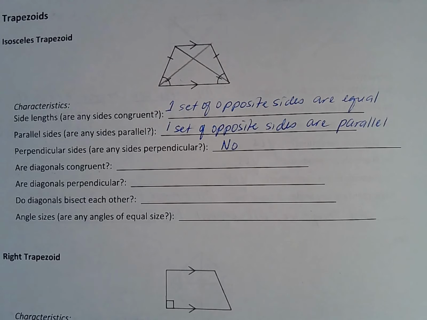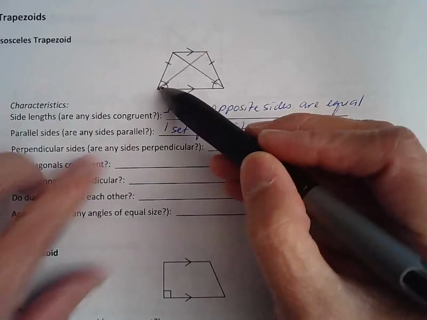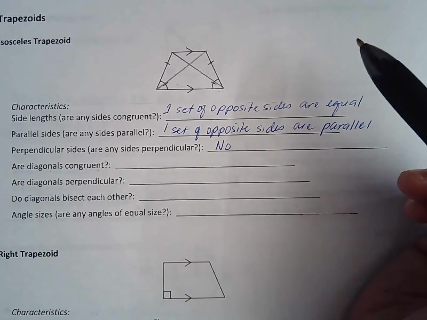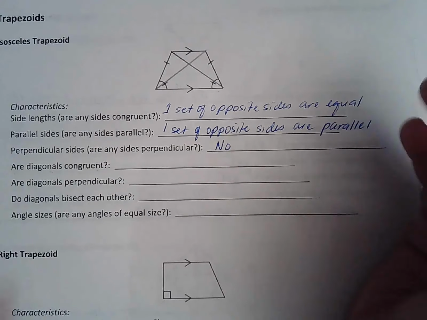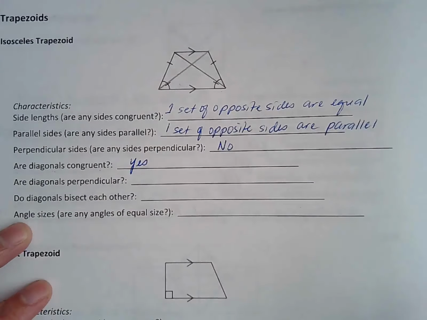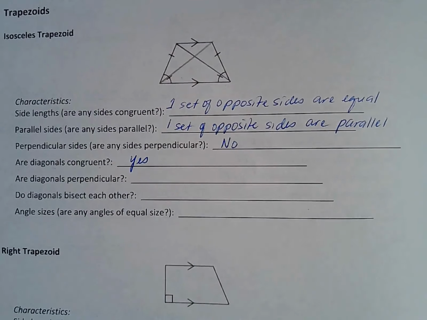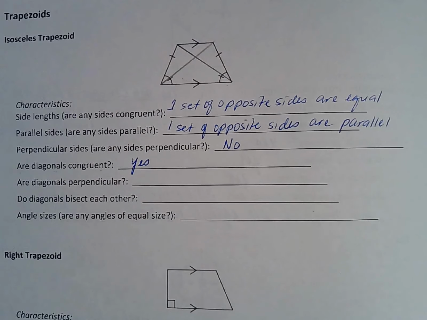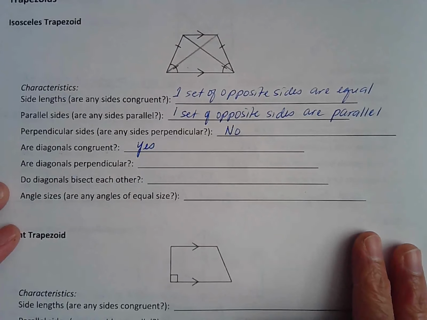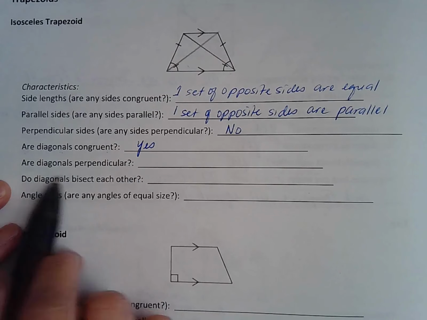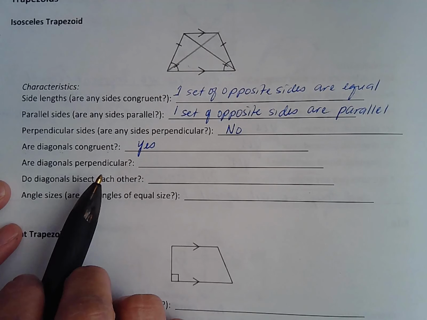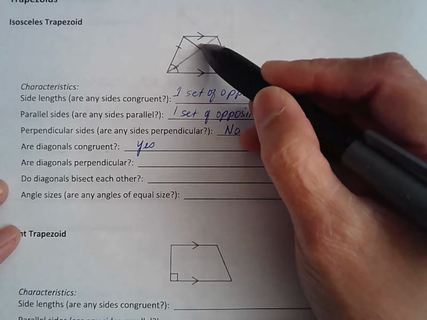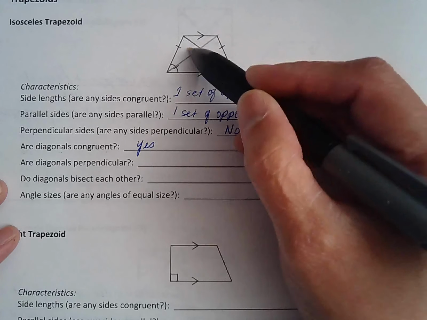Are the diagonals congruent? Are they the same length? Yes, yeah. I can see some people are using their imagination. We don't have to measure it, but it should be equal, right? The diagonals are equal. Yes, they're congruent. Are the diagonals perpendicular? No. Anything that makes 90 degrees on each?